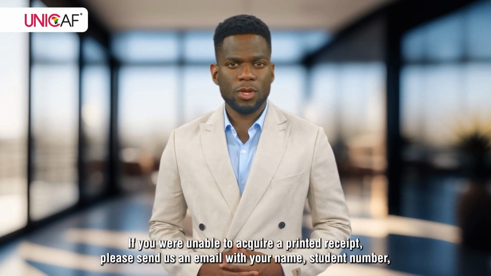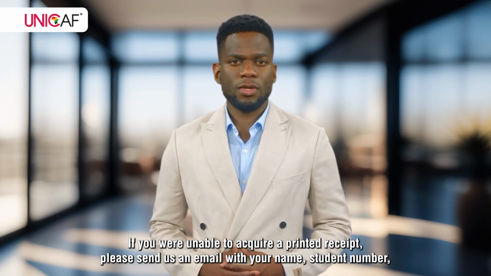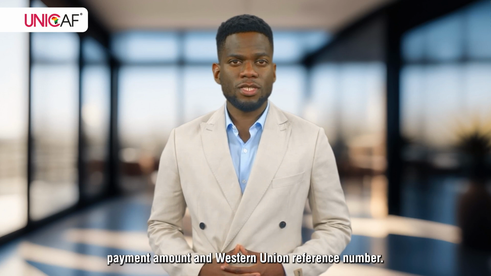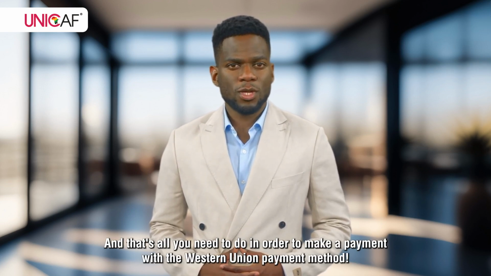If you were unable to acquire a printed receipt, please send us an email with your name, student number, payment amount, and Western Union reference number. And that's all you need to do in order to make a payment with the Western Union payment method.